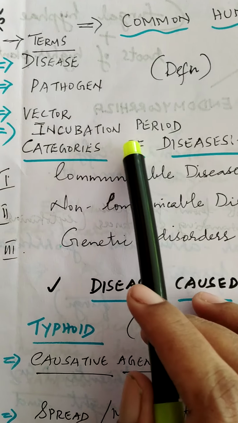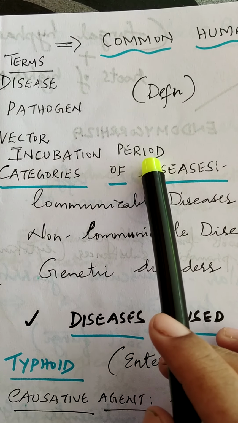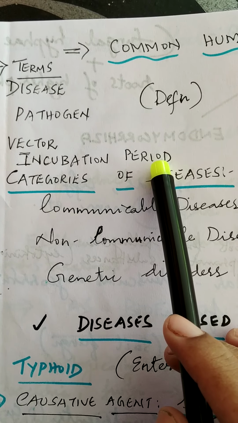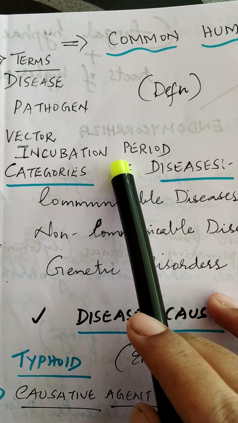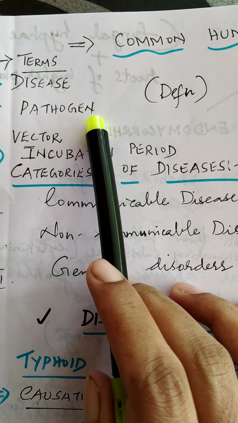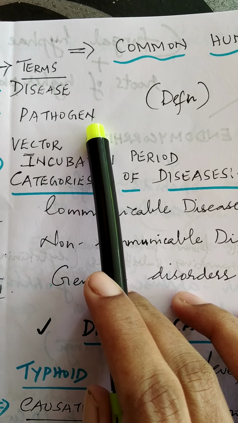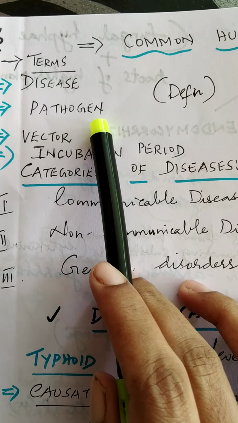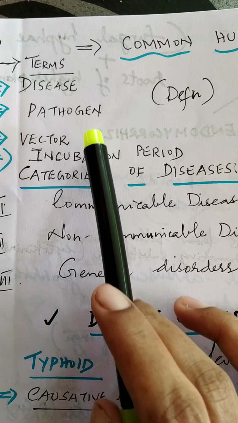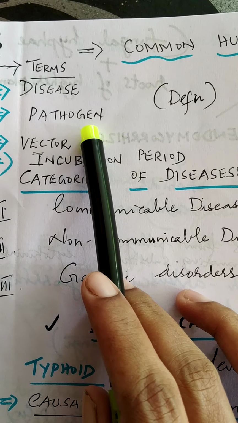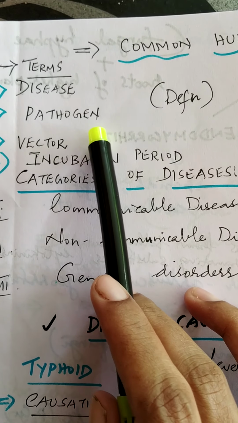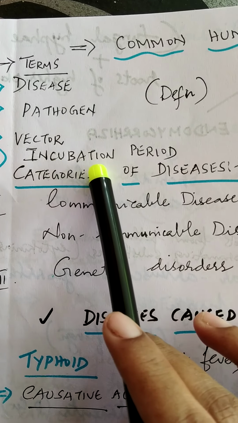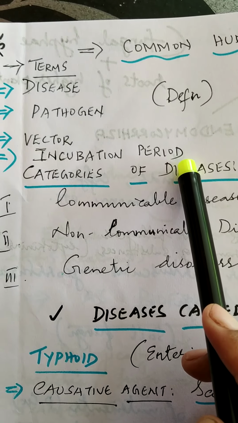Next term is incubation period. The incubation period of a particular disease refers to the time gap from the entry of the pathogen into the body of the organism till the appearance of the first symptoms. So, the time interval between the entry of pathogen into the organism's body and the appearance of the first symptoms we call as incubation period.